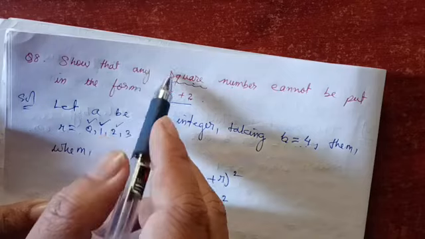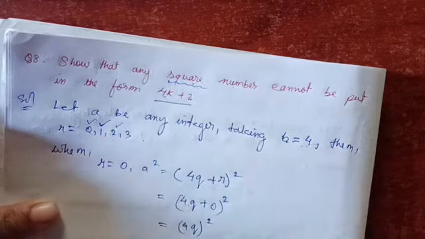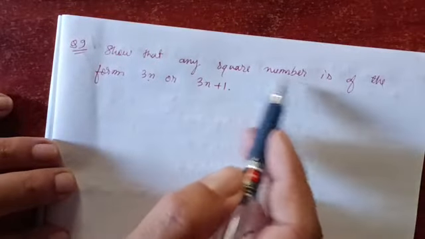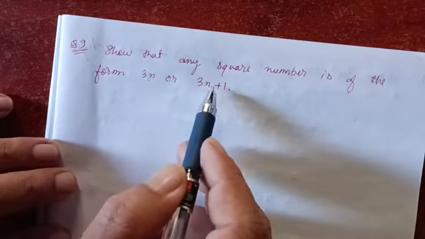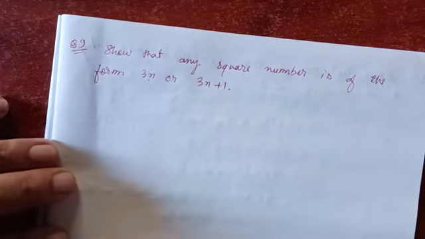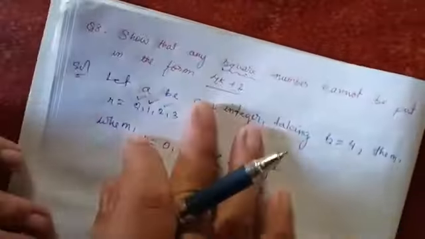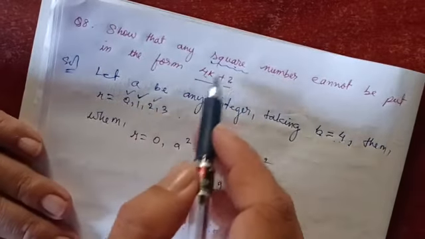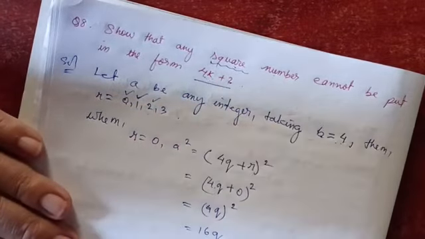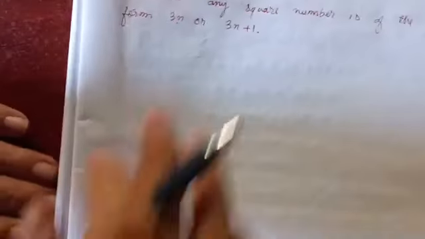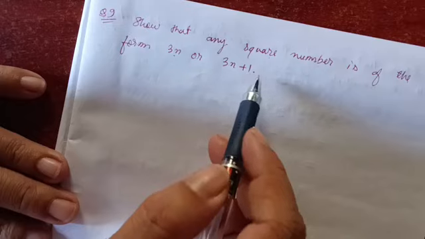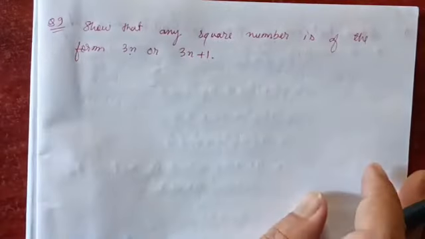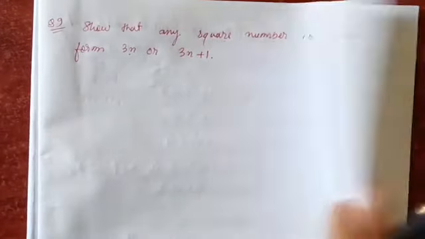But in question number 9, it says that this square number will be in the form 3n or 3n plus 1. Alright, okay, let us start.